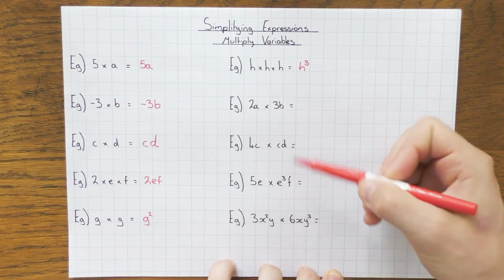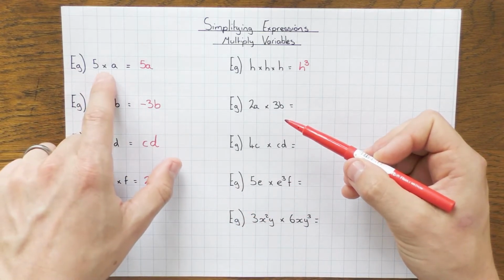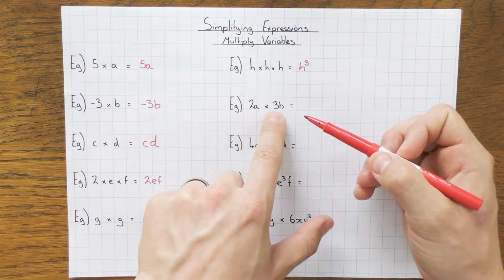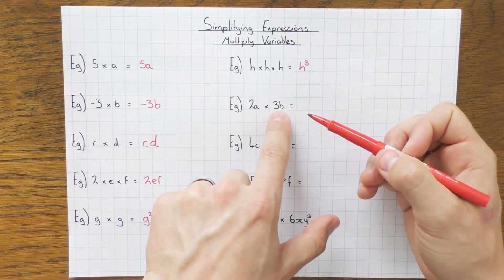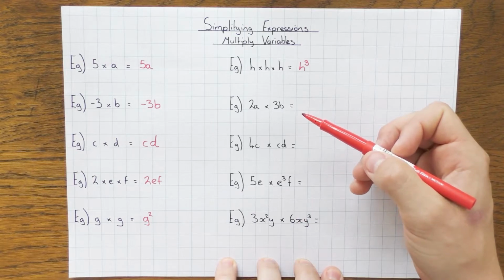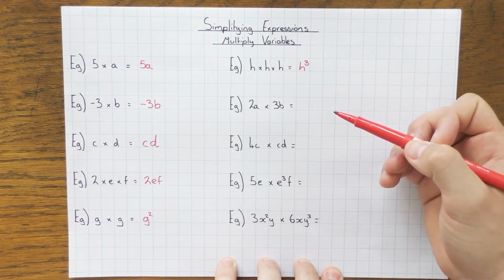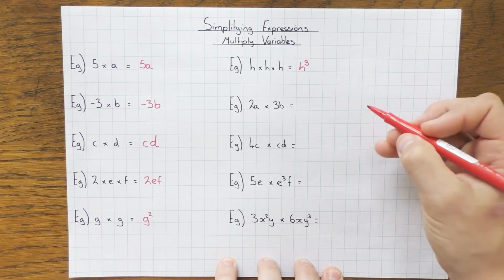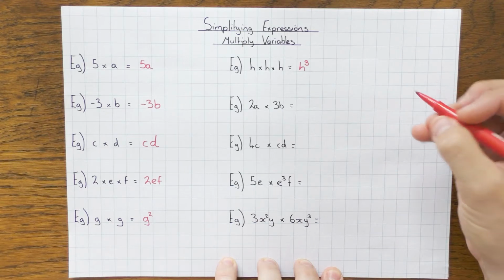Gets a little bit more interesting down here. These ones are nice and simple, we just squish them together, but I have two numbers here and two letters. The letters will be fine, but because I have two numbers, we need to be a little bit careful. Now, as you get more and more comfortable with this, you'll be able to do this quite quickly, but I'm going to show you a method now that means that you'll never make a mistake.